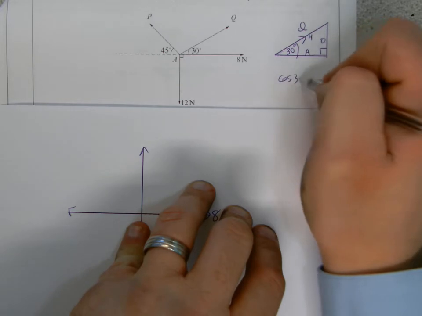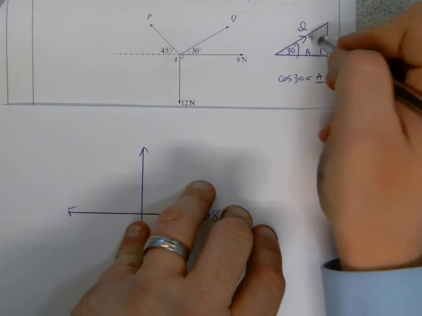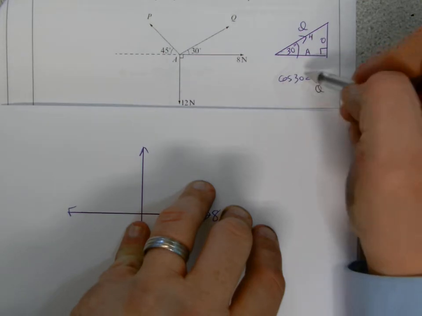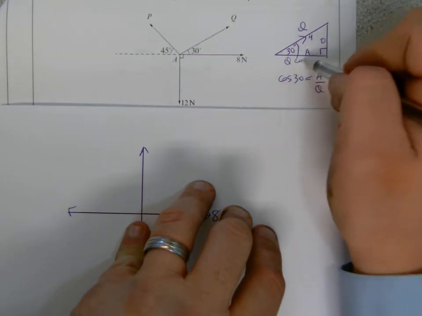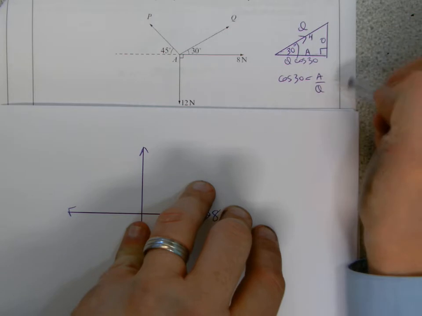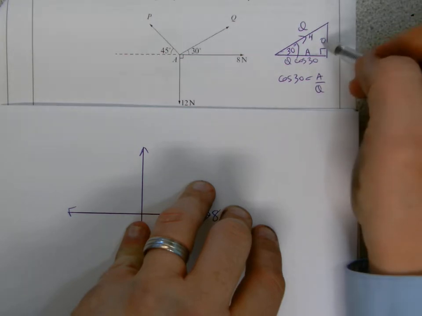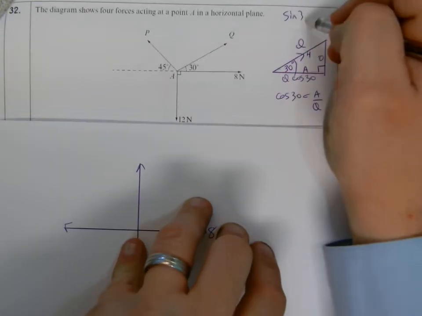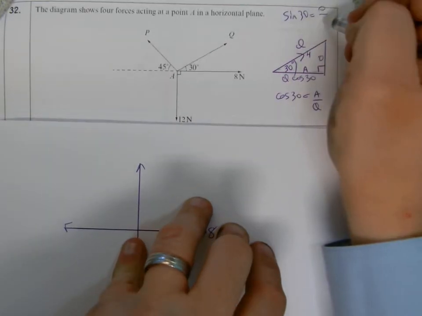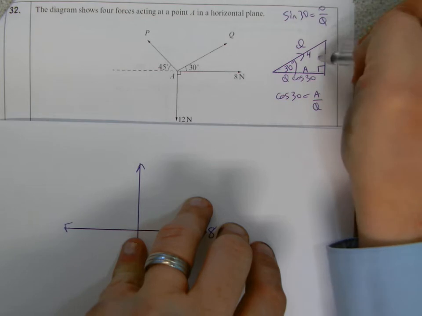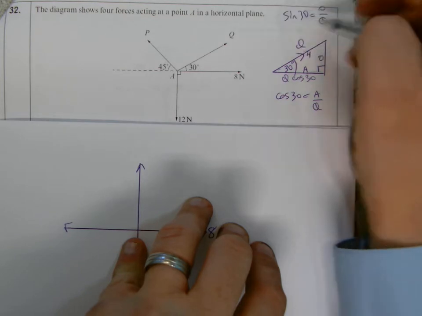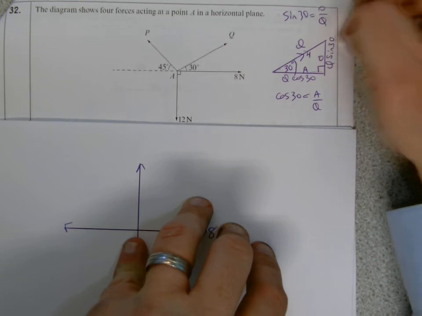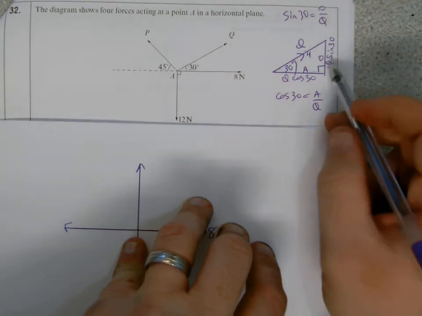That'll be cos 30 equals A over H, which is Q, and all you've got to do is take the Q up, so you've got Q times cos 30, and that will give you your A. The same then for the opposite. To get the opposite, you use sine 30 equals opposite over hypotenuse, you take the Q up, so you get Q sine 30. So that will be your opposite component.